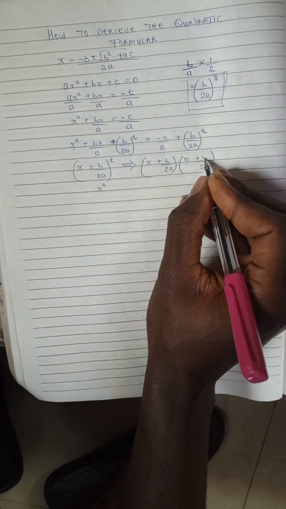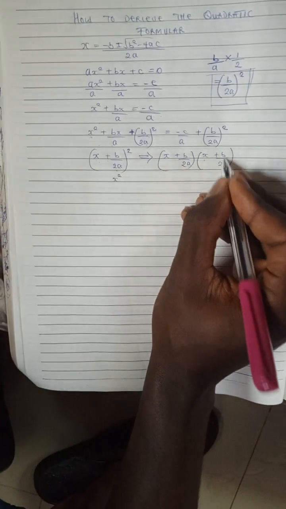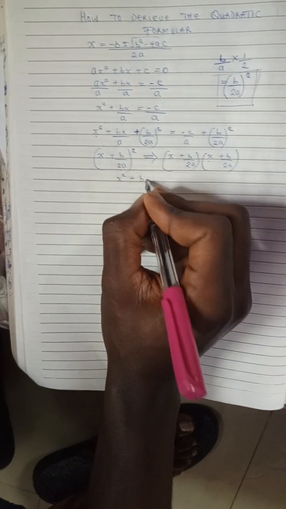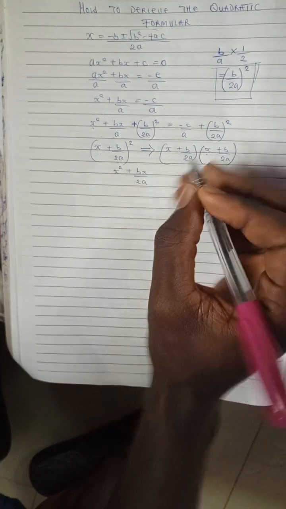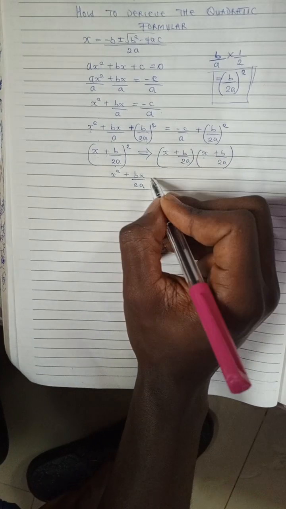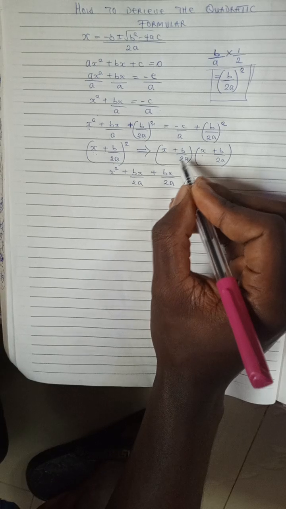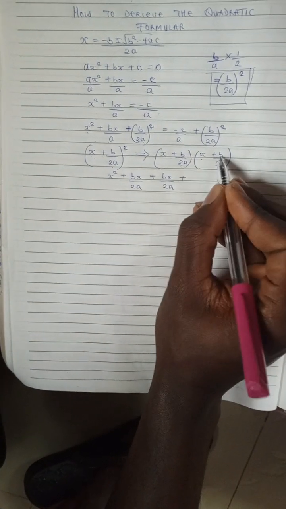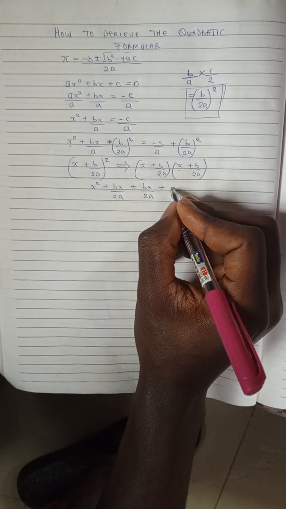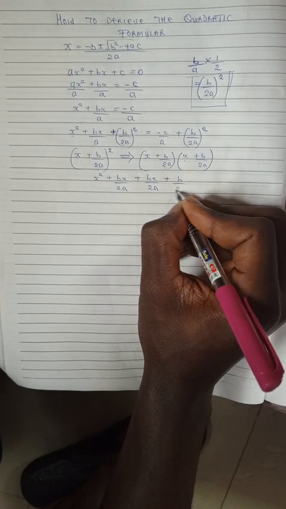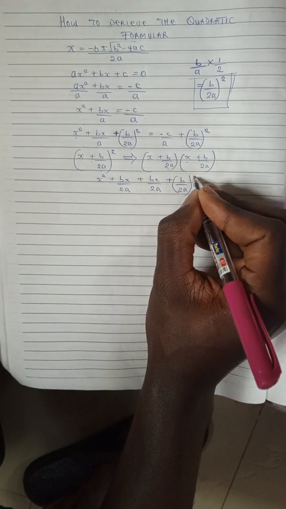Then x multiplying b over 2a gives us bx over 2a. Then b over 2a multiplying x also gives us bx over 2a. And then plus b over 2a times b over 2a, that is b over 2a raised to power 2.